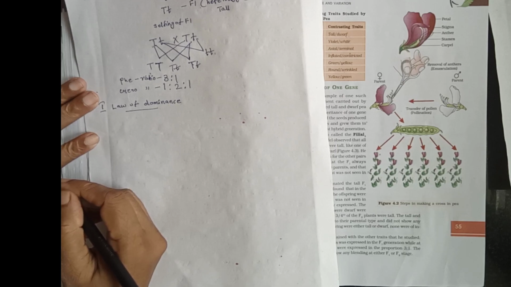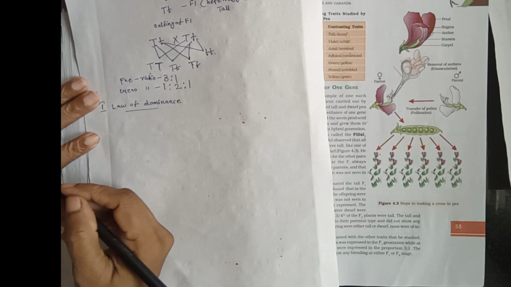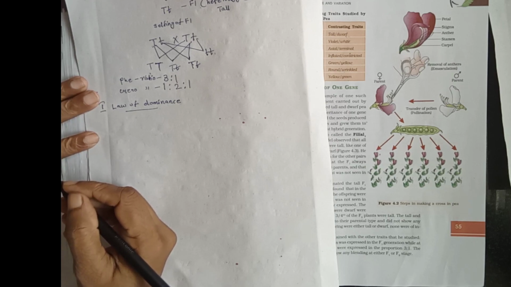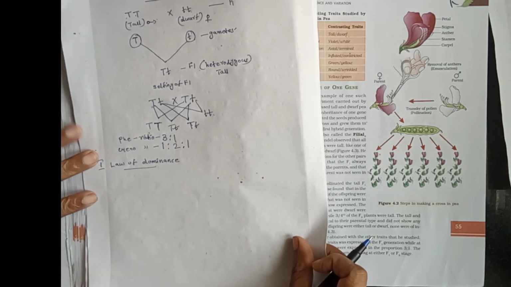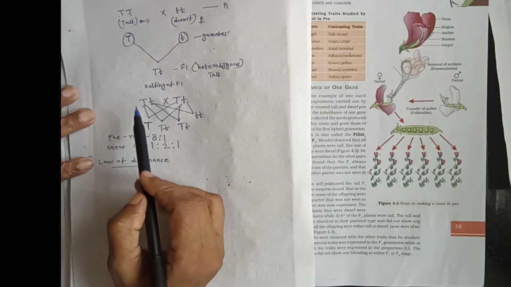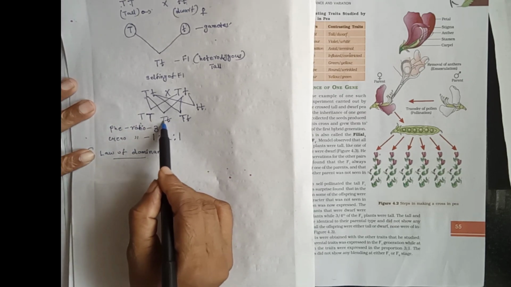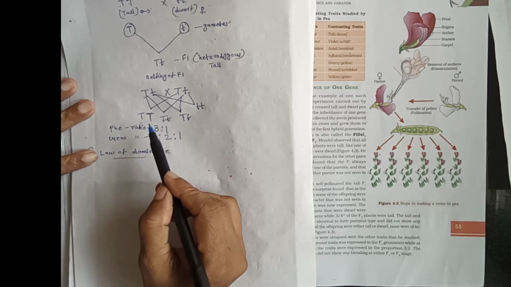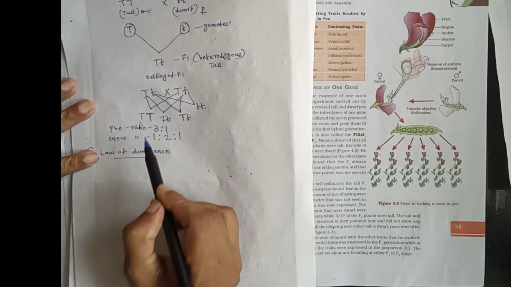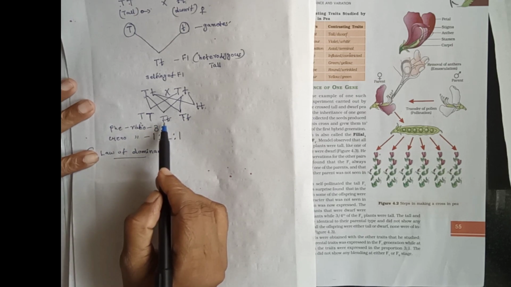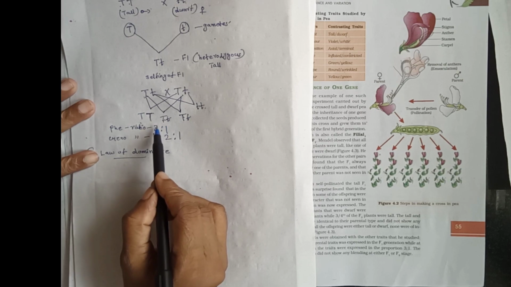When the two genes of a pair represent contrasting characters, the expression of one is dominant over that of the other.